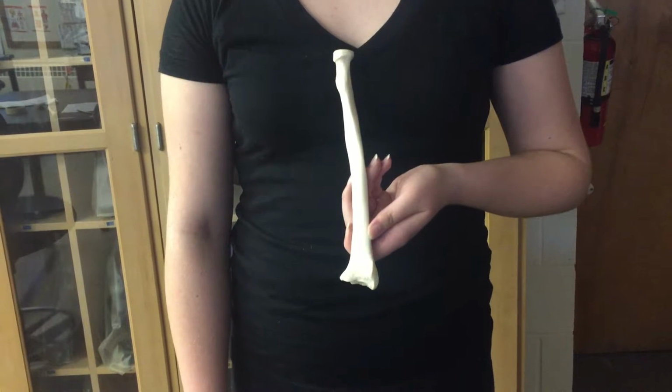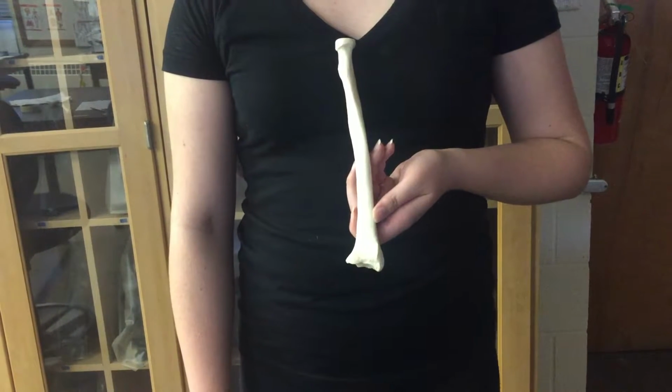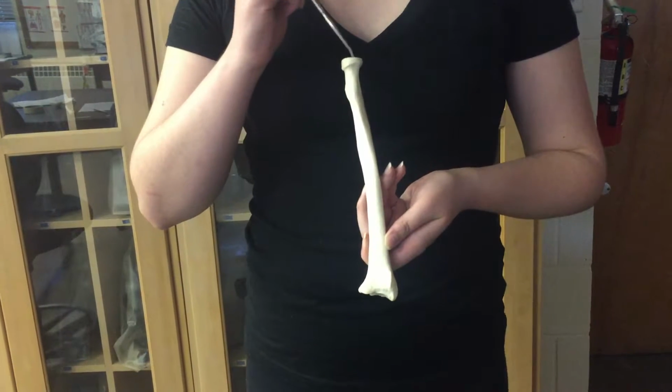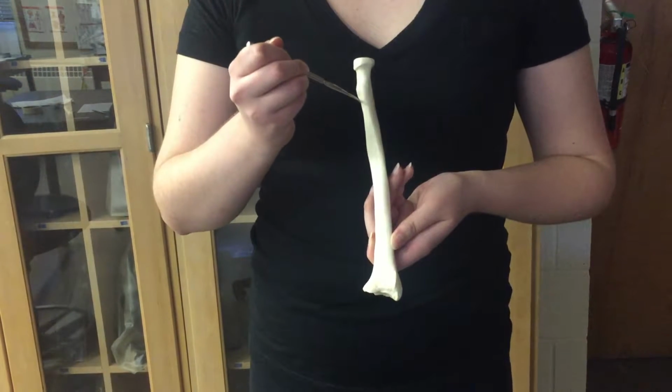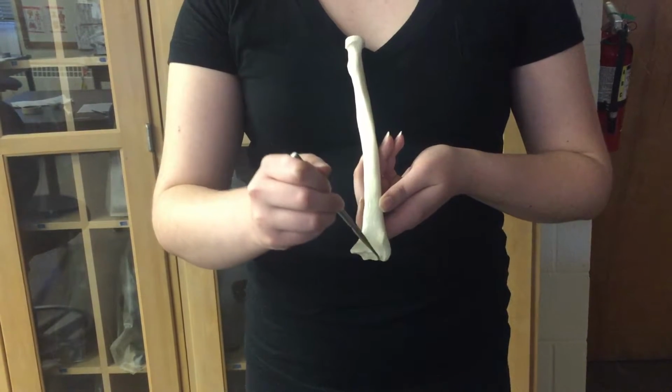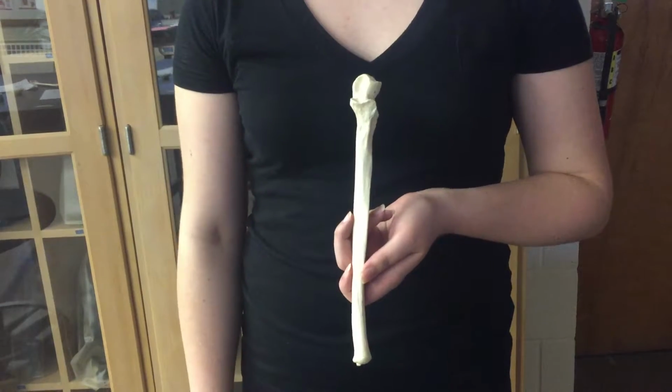This is a left radius. It sits in anatomical position lateral on your forearm. Up here you have the head of the radius, the radial tuberosity, the neck, and the styloid process, which points towards your thumb. This is a left ulna.